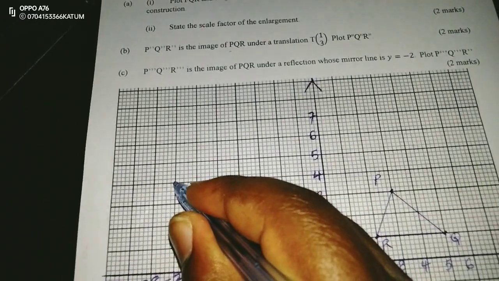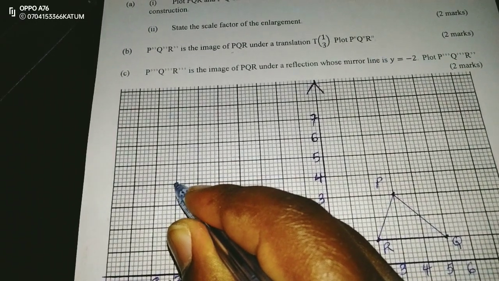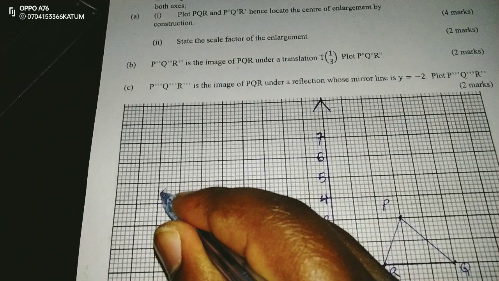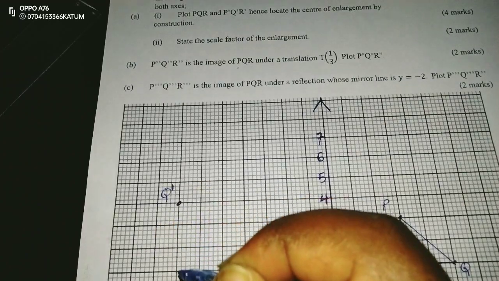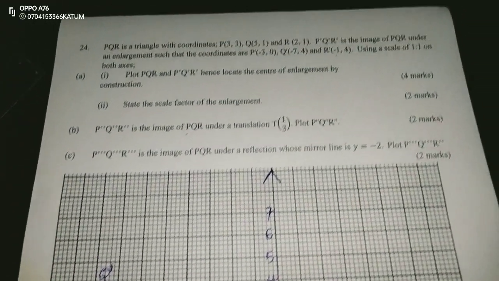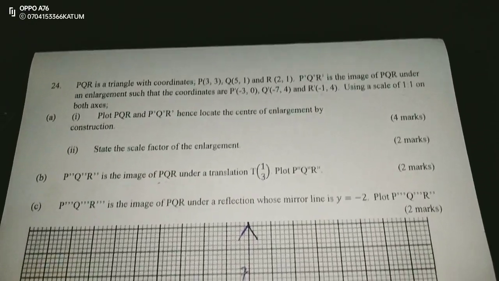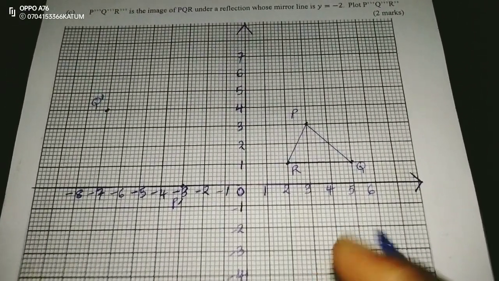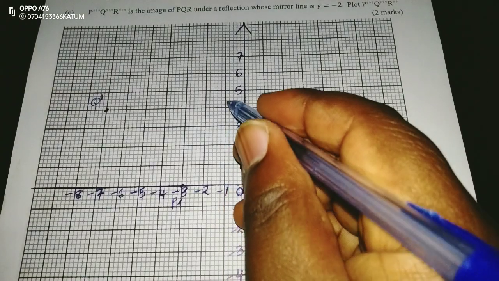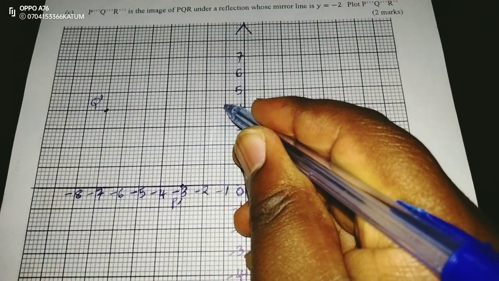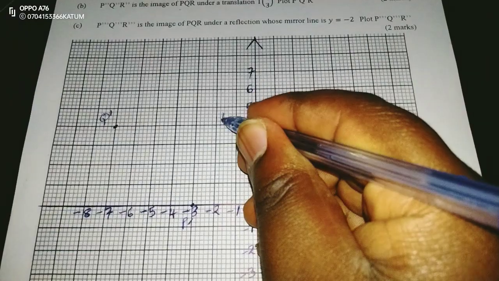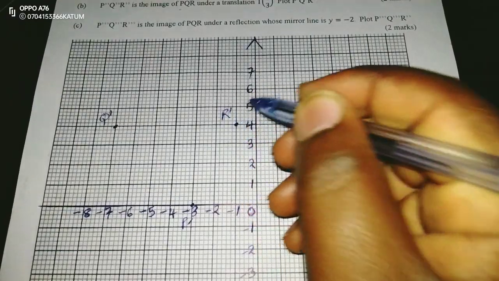This is where Q prime is. Then we are having R prime at (-1,4). This is going to be R prime.